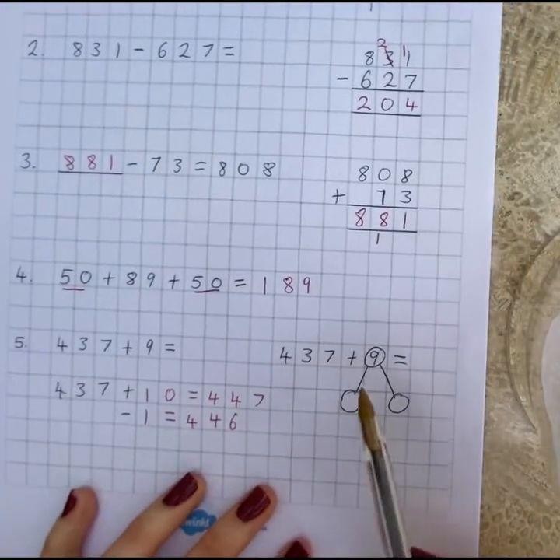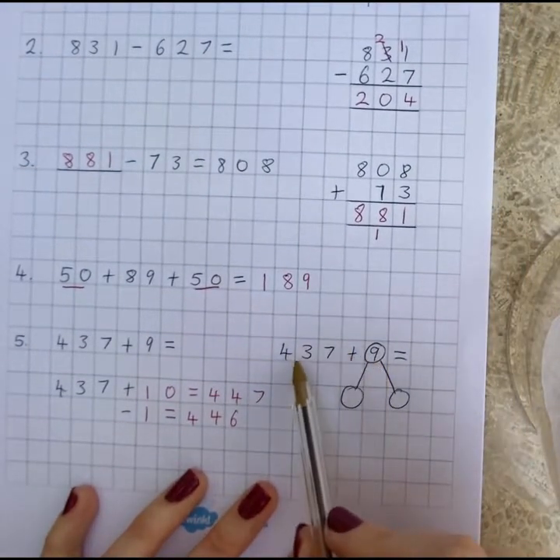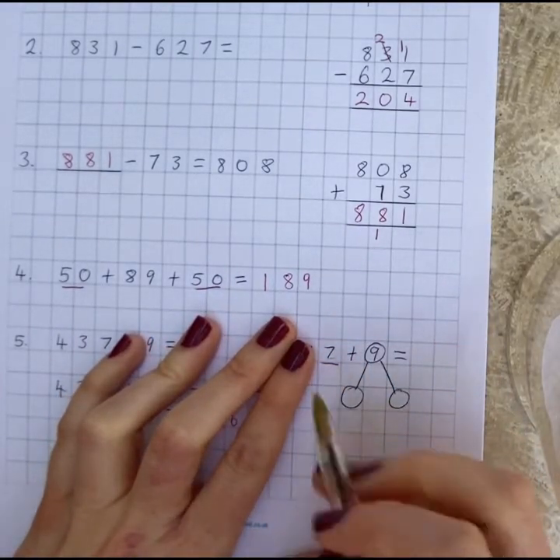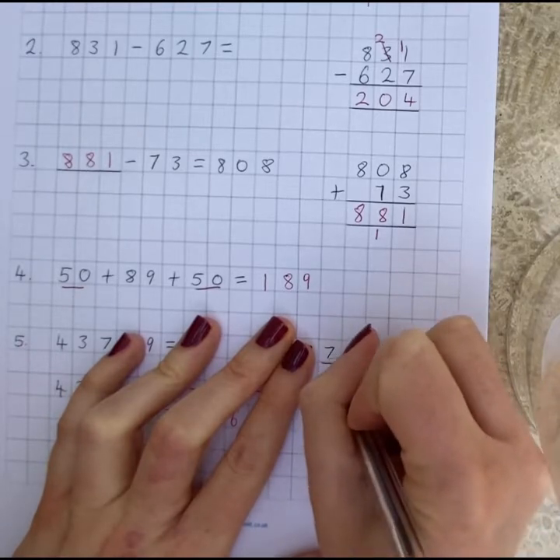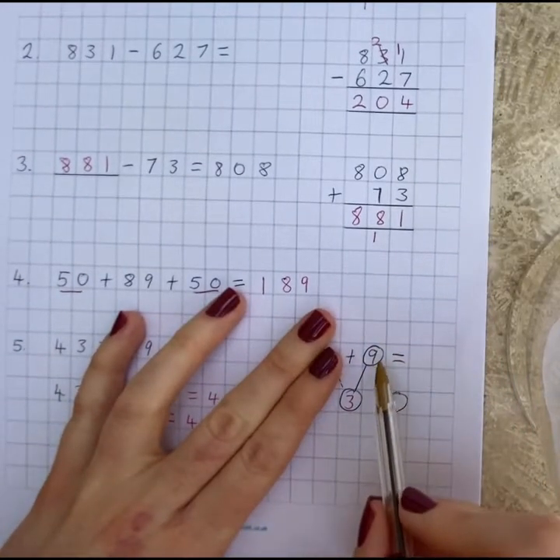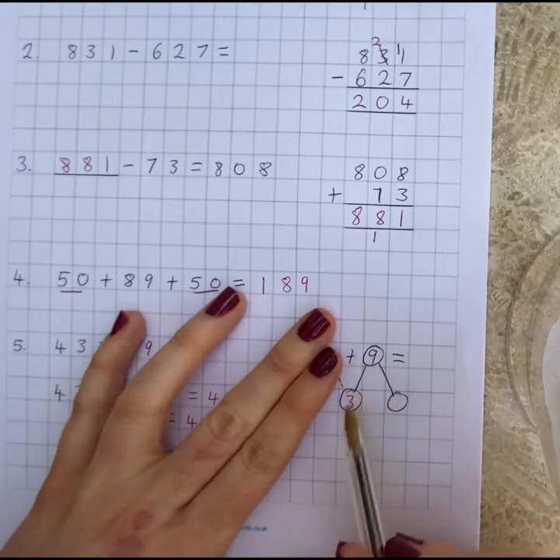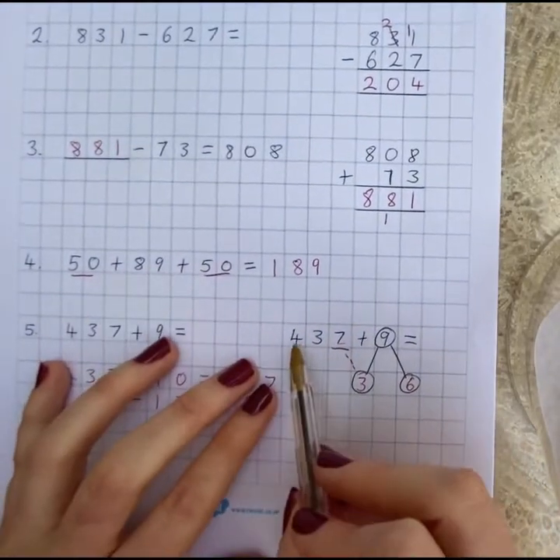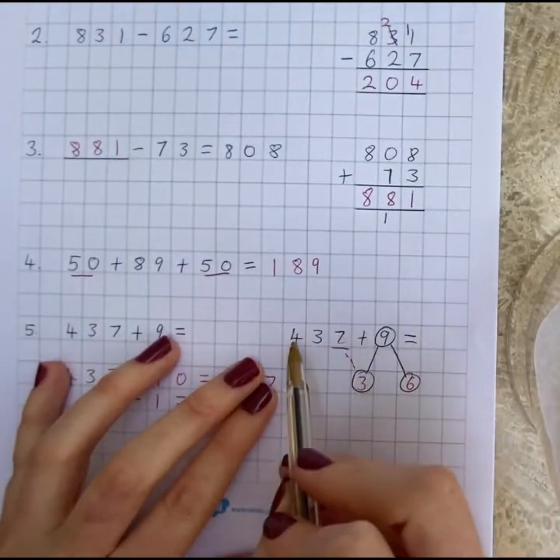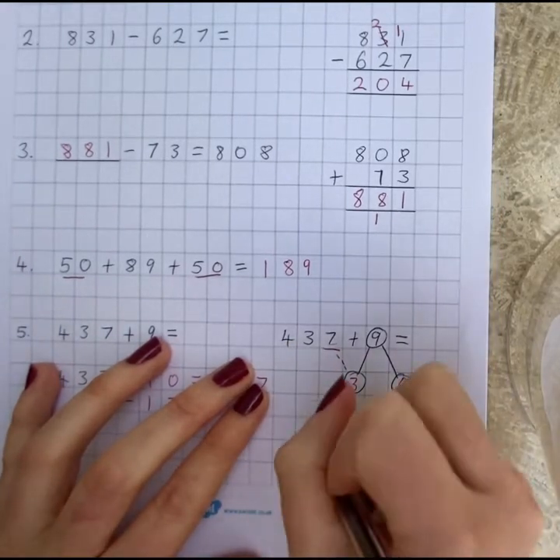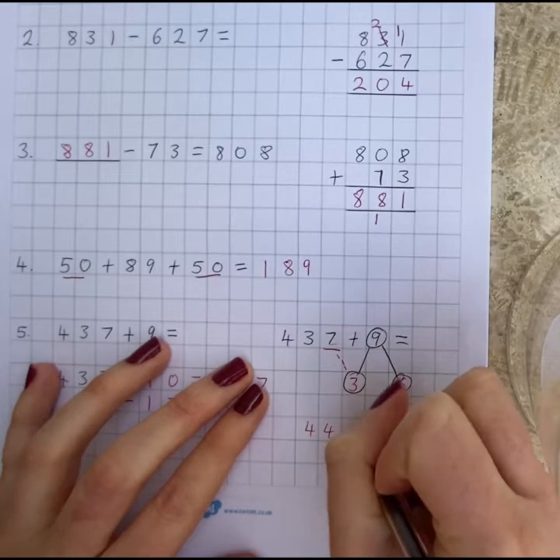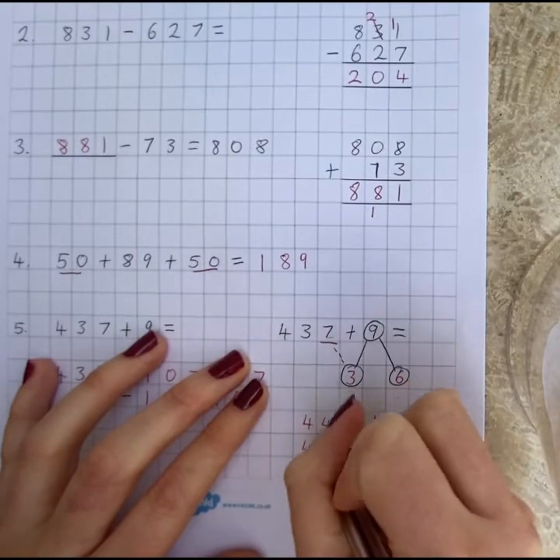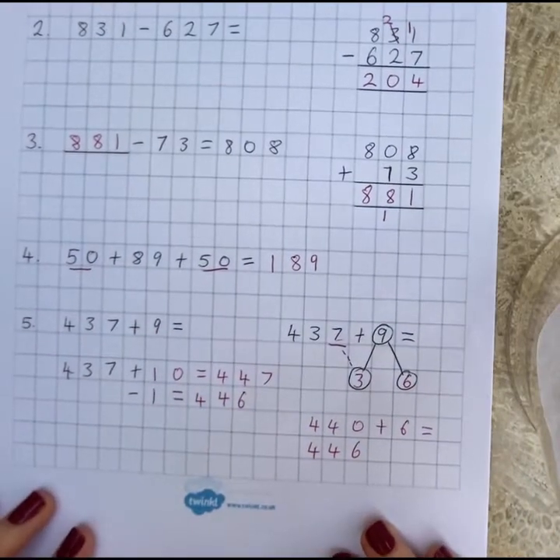Now, we're also going to look at the think 10 method, 437 add 9. So if we're thinking 10, what goes with 7 to make 10 is 3. And this is a part-part-whole. The whole is 9, one part is 3, so the other part needs to be 6. Then we can rename the sum as 437 add 3, which equals 440. Add on the extra, add on 6 equals 446. You can see we've got the same answer using both methods.